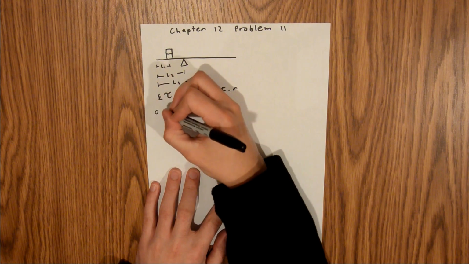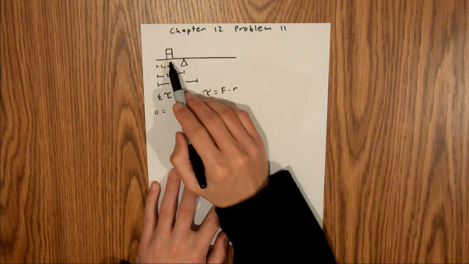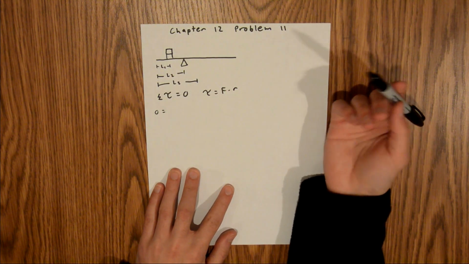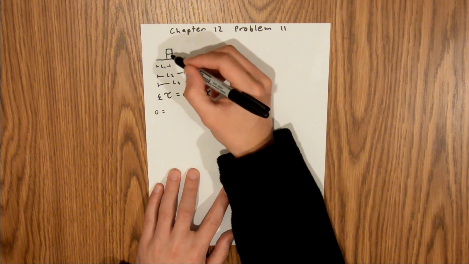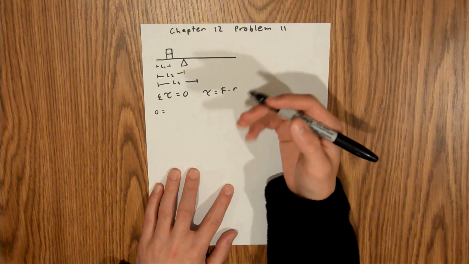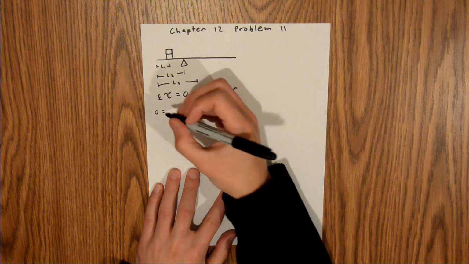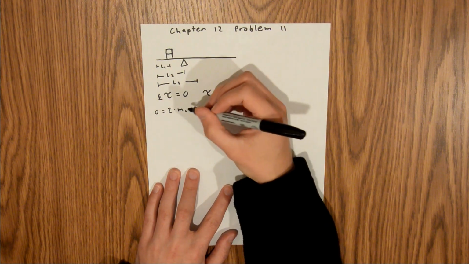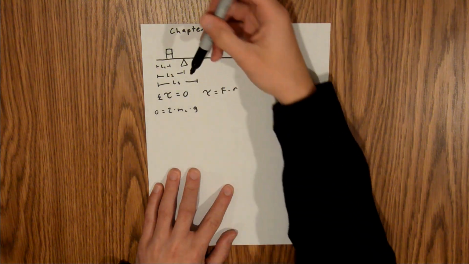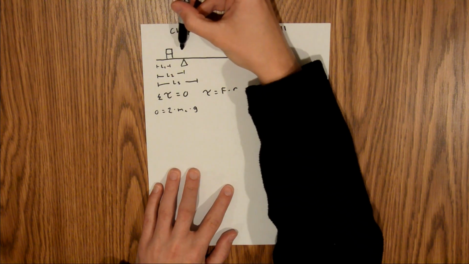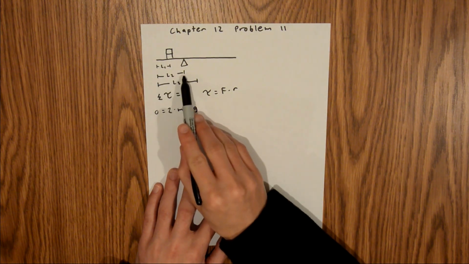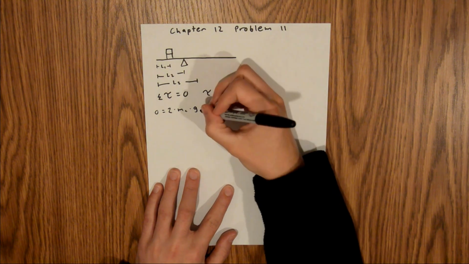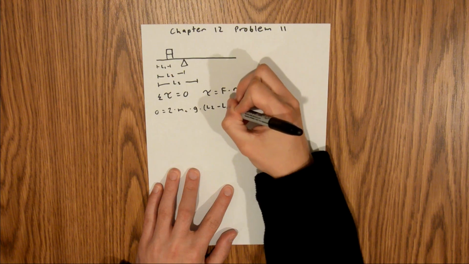So we have 0 is equal to, we'll start with the coins, and so I'm going to define counterclockwise as the positive direction for the torque, and so the force of our coins on this meter stick is going to be the weight force of the coins, and in this case there's 2, so we can say 2 times the mass of a coin times gravity, that's our force, times the radius, which in this case the distance from our coins to the fulcrum is going to be length 2 minus length 1, which gives us this distance here. So times length 2 minus length 1.